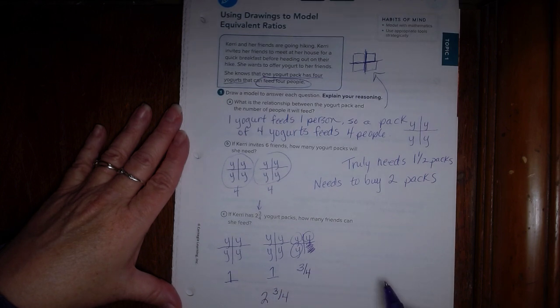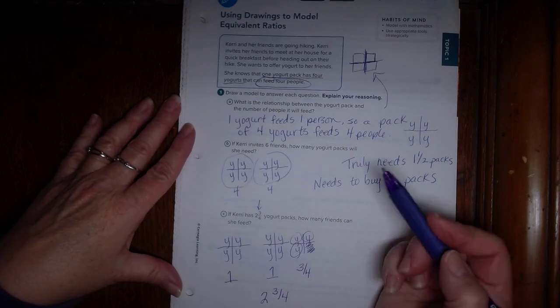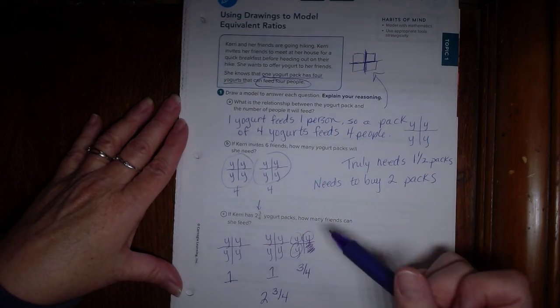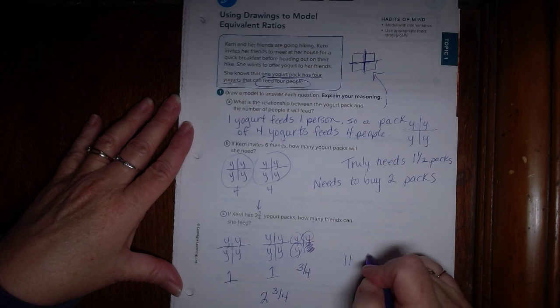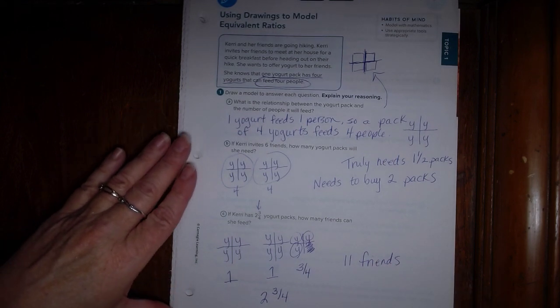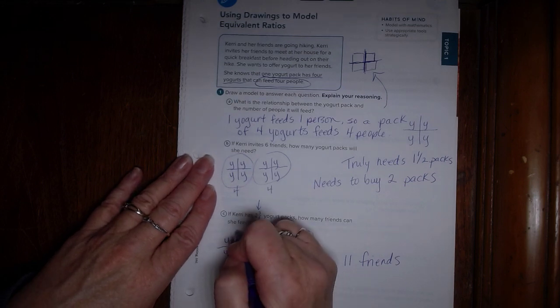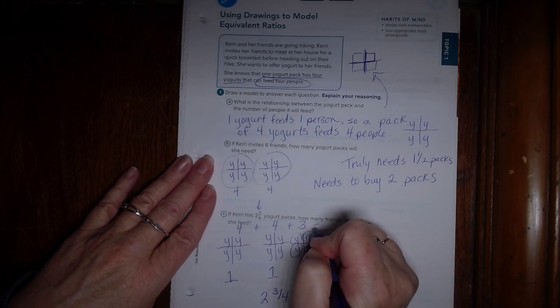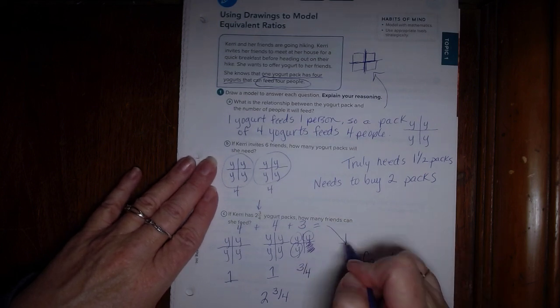So how many friends can that feed? Knowing 1 yogurt feeds 1 person, if 1, 2, 3, 4, 5, 6, 7, 8, 9, 10, 11. So it feeds 11 friends. Okay, this one has 4. This one has 4. This one has 3 yogurts for a total of 11.